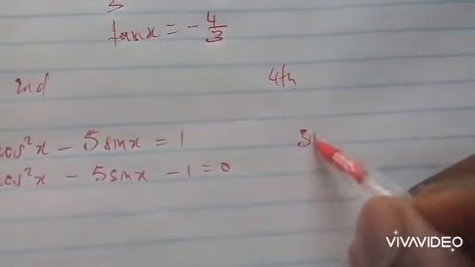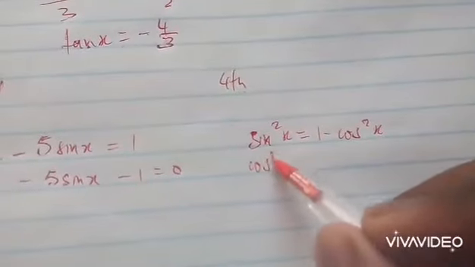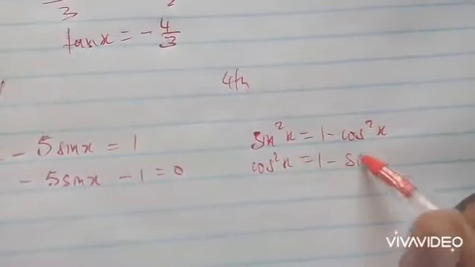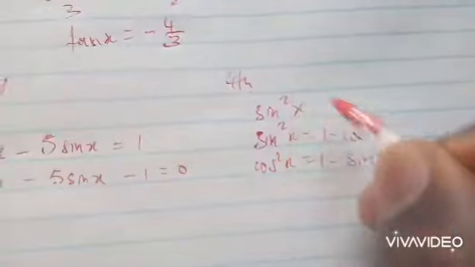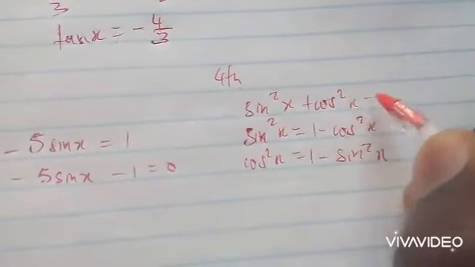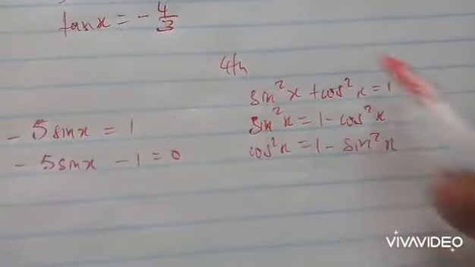Remember what we know. We know that sine squared x is equal to 1 minus cos squared x, and we know that cos squared x is equal to 1 minus sine squared x. By now you know what I'm talking about, because this comes from the fact that sine squared x plus cos squared x is equal to 1. Then if you want to make sine the subject, transpose cos. If you want to make cos the subject, transpose sine.